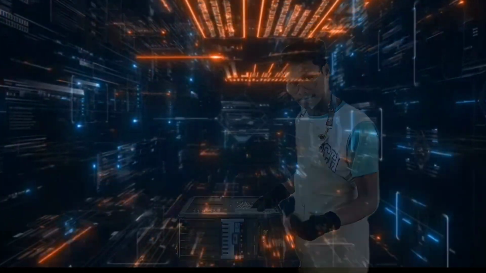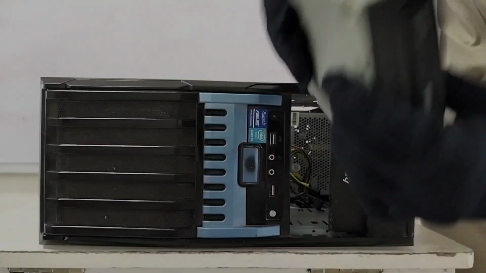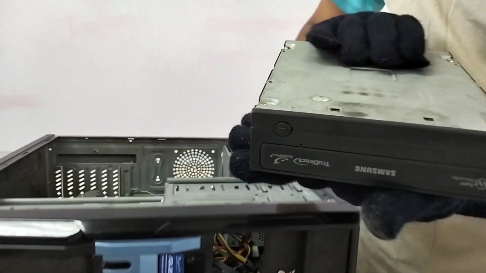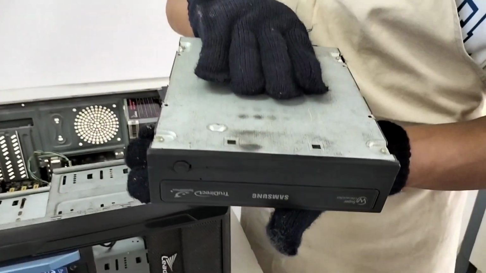So another part of the system unit is the optical drive. An optical disc drive, or ODD, in a computer system allows you to use CDs, DVDs, and Blu-ray discs to listen to music or watch movies. And that is an optical drive.